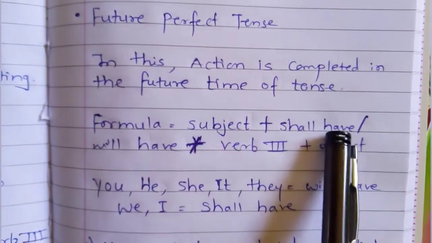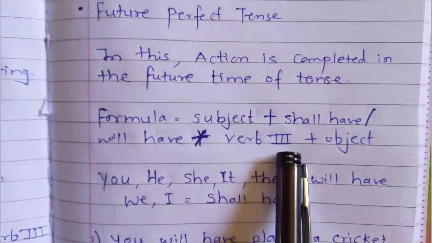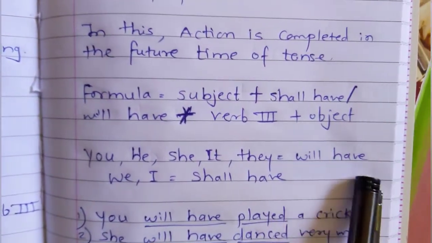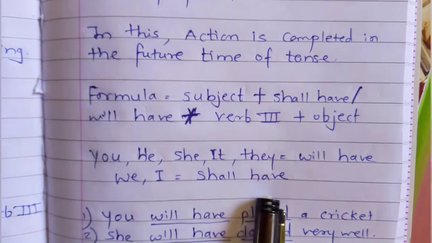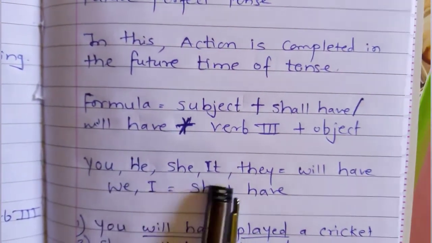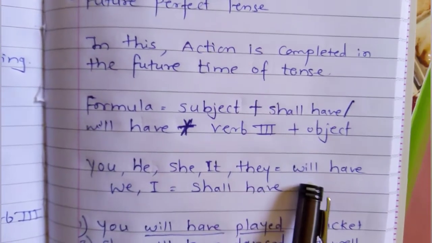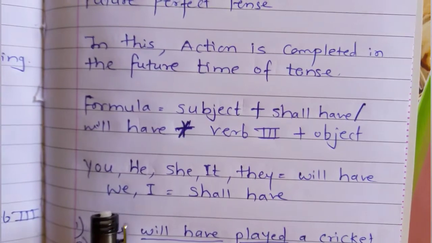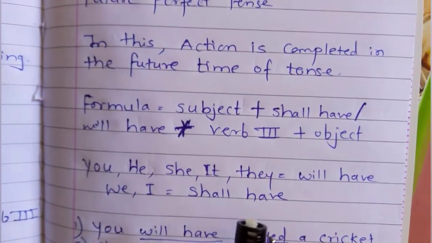So subject plus shall have or will have plus verb 3 plus object. So when we have to use this will have and when we have to use this shall have, let us see. When you have you, he, she, it, they, these pronouns, you will use will have, and when you have we or I, you will use shall have.